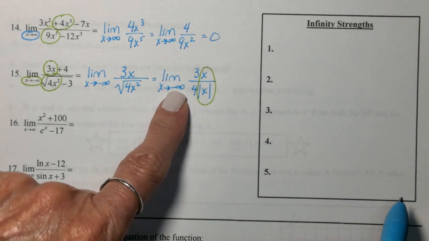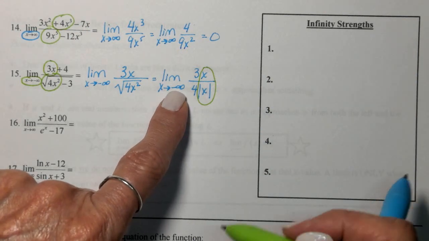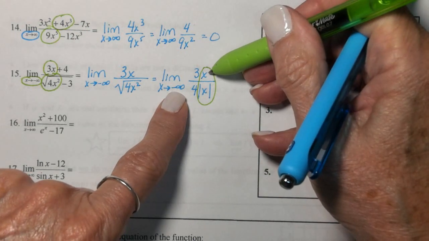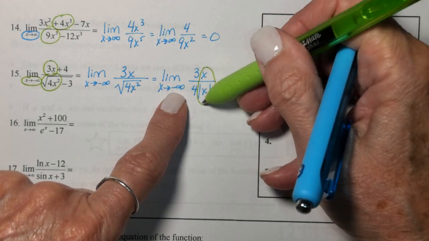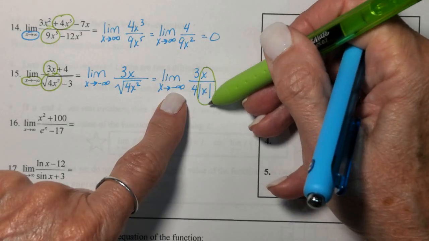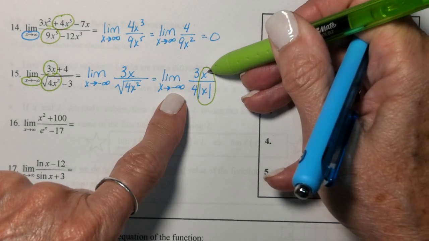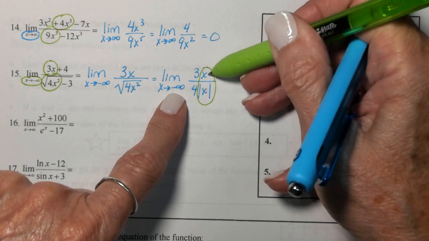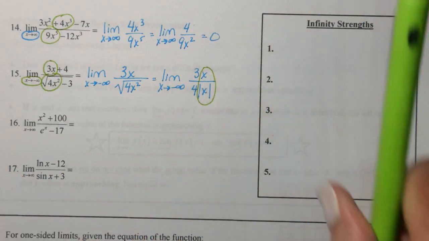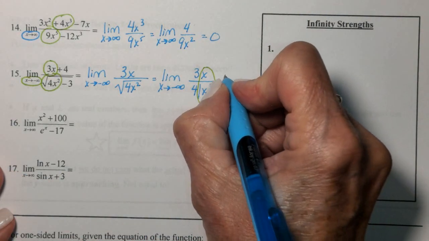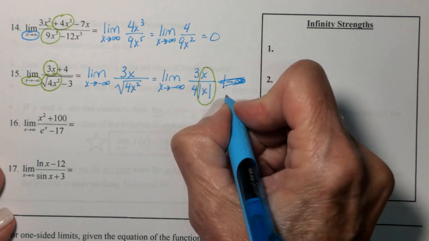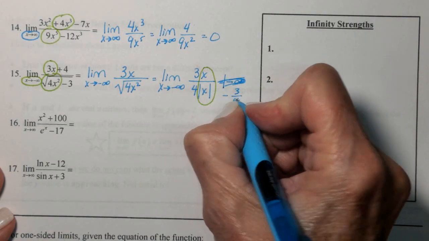We're letting x go to negative infinity. So the top is going to go to negative infinity. The bottom piece is going to go to positive infinity because of the absolute values. But they are the same magnitude. So this limit is negative 3 over 4.